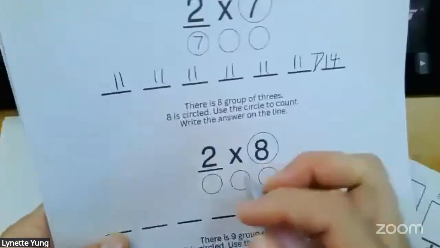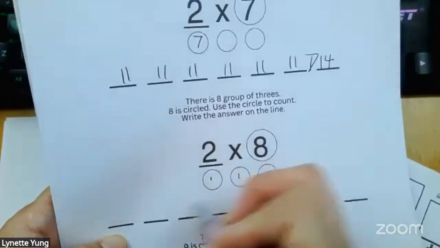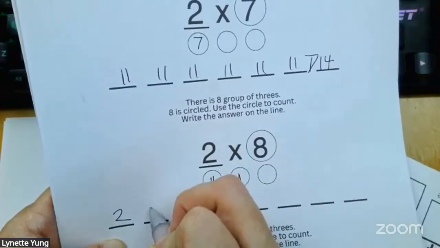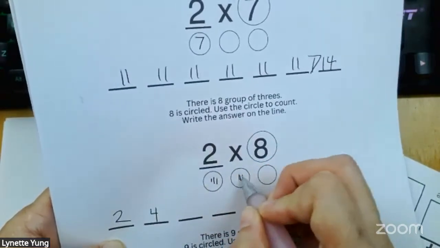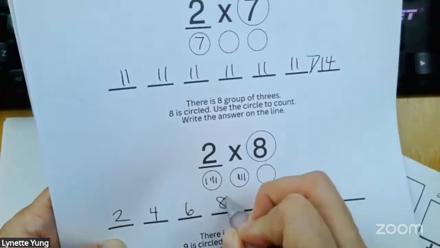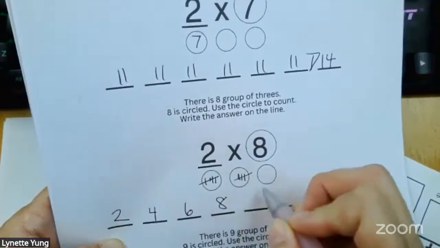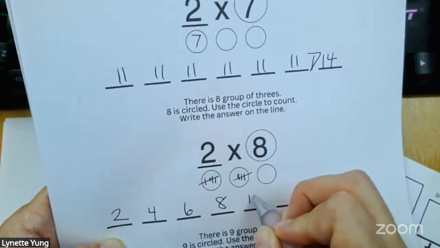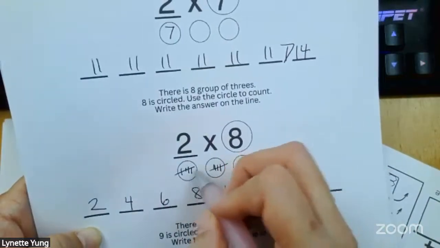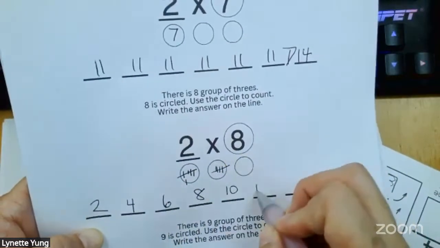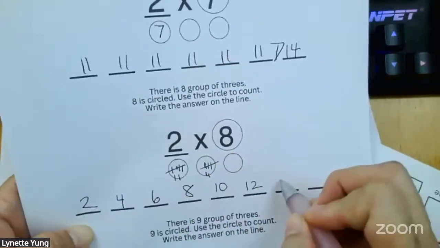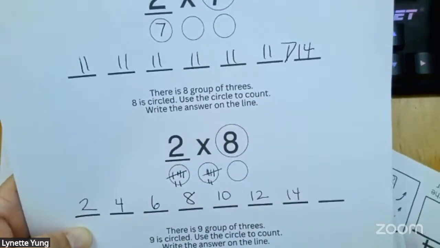No, that's wrong. I did that wrong. Let's do that again. 1, 2, here. 3, 4, here. 5, 6, here. 7, 8, here. 9, 10, here. That's how that's supposed to go. 10, that's 5. This is 5, right? 6 is 12, and then 14 is here. That's what it's supposed to do.